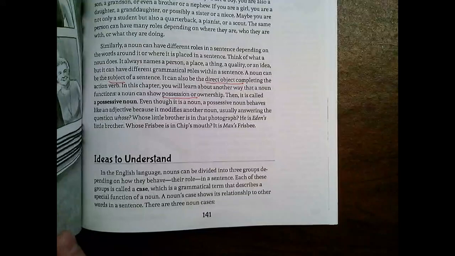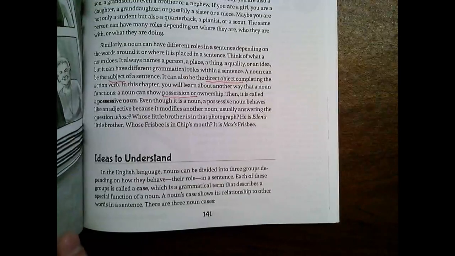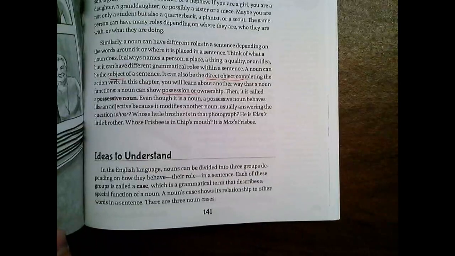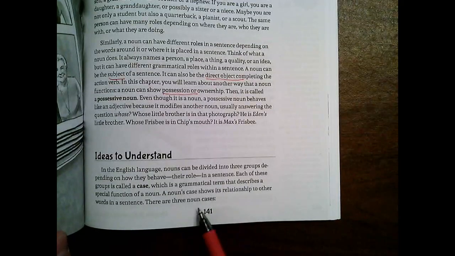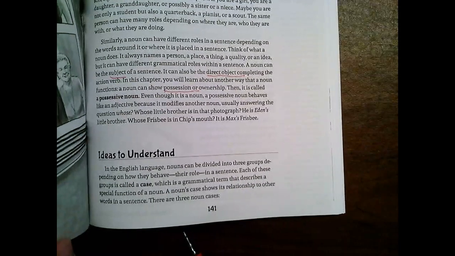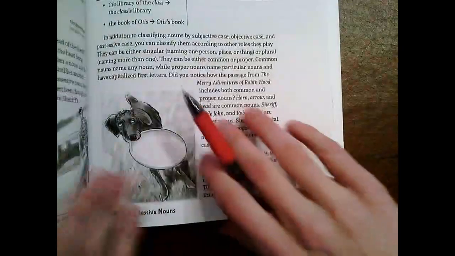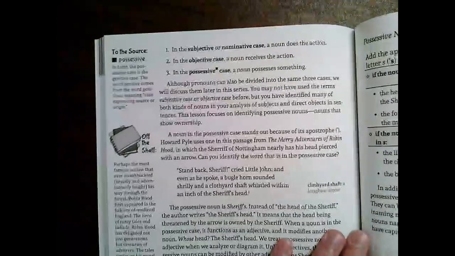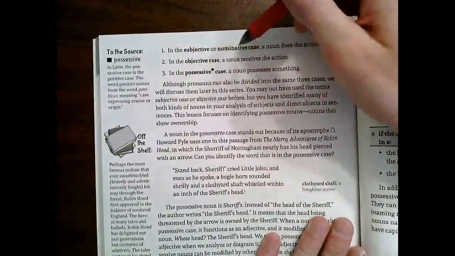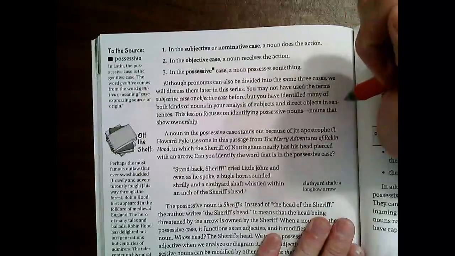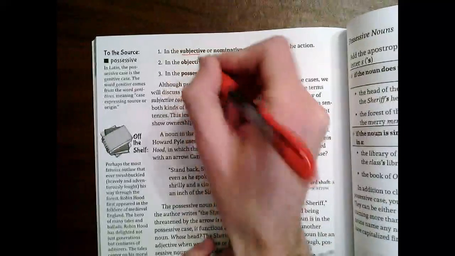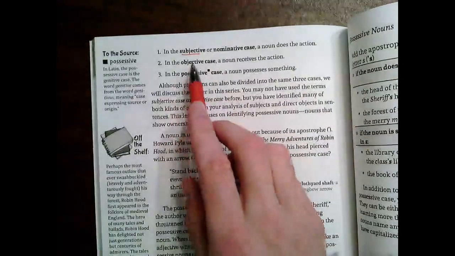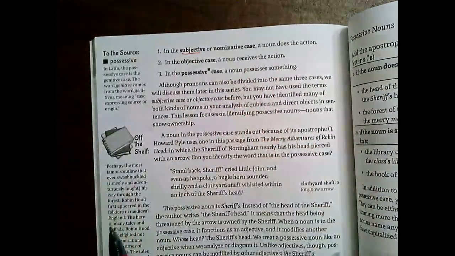In the English language, nouns can be divided into three groups depending on how they behave, or their role in a sentence. Each of these groups is called a case, which is a grammatical term that describes a special function of a noun. A noun's case shows its relationship to other words in a sentence. There are three noun cases. Let's look at those. In the subjective or nominative case, a noun does the action. Your nice little hint here is that that's when it is the subject of the sentence. So when it's subjective or nominative, it's the noun.